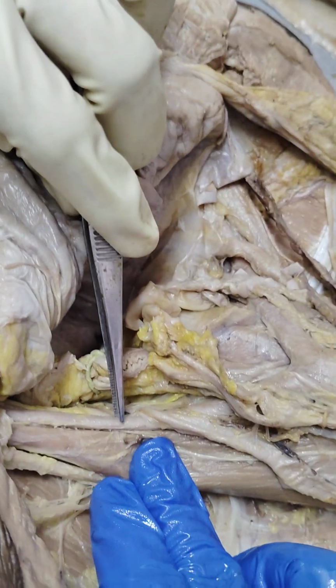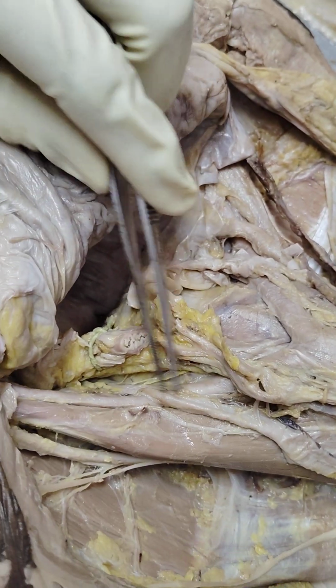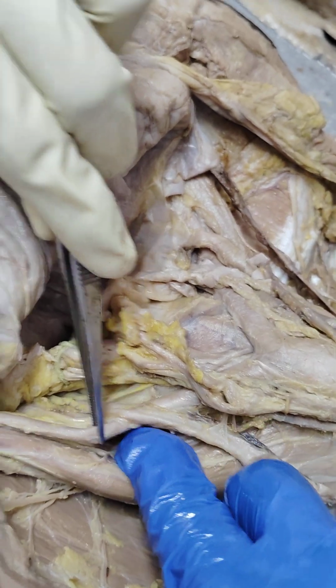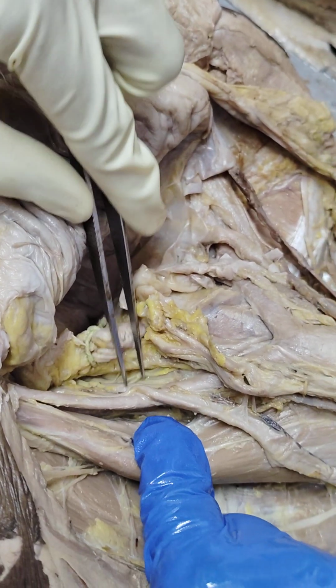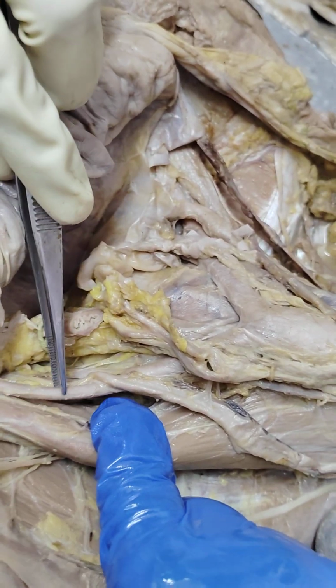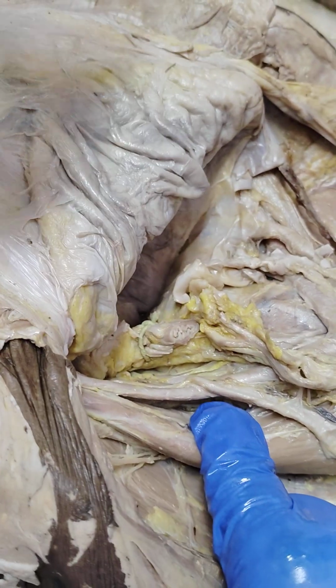See here, you have to just bend. This is the common iliac artery. This is the external iliac artery, and this is the internal iliac artery. The external iliac artery will become the femoral artery. That's why it is going towards the thigh.